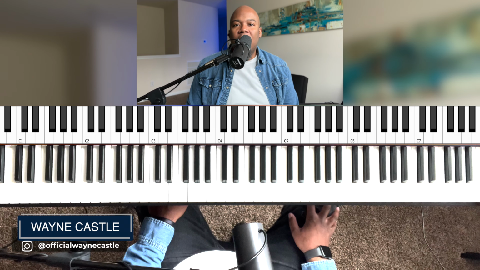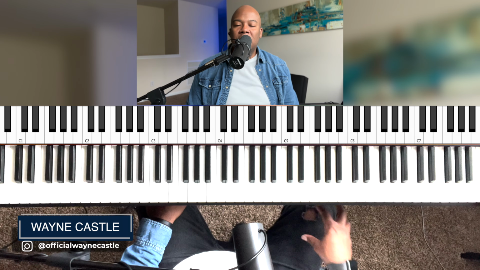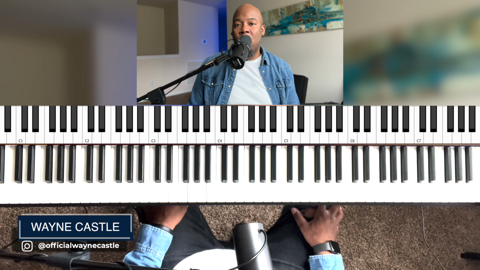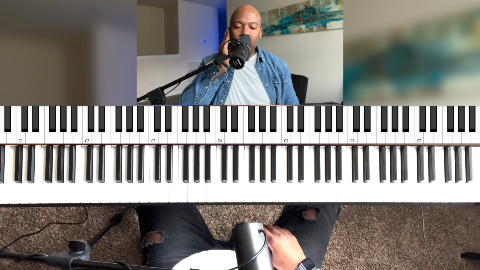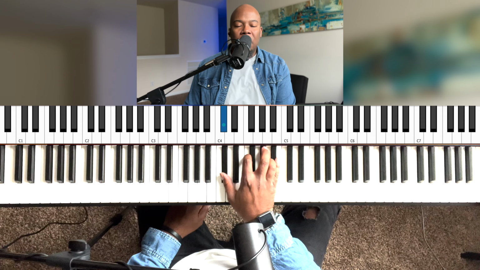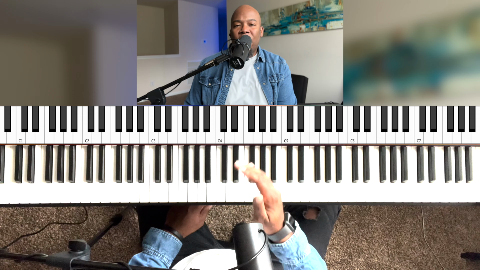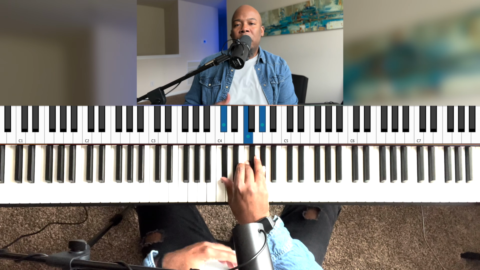Today's lesson, we are going to be learning about seventh chords. Specifically, we're going to learn about our dominant seven or our 5/7 chord. Don't get overwhelmed by it because we're going to explain it. In our earlier videos, when we learned about triads and began learning how to find the third of the chord and the fifth of the chord, the same principle applies here.